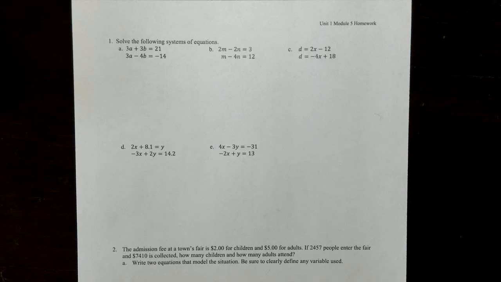So today we are on Module 5, and Module 5 is on systems of equations, and a system of equations is basically any two or more equations that are related to each other. So let's get into it. Number one, solve the following systems of equations.